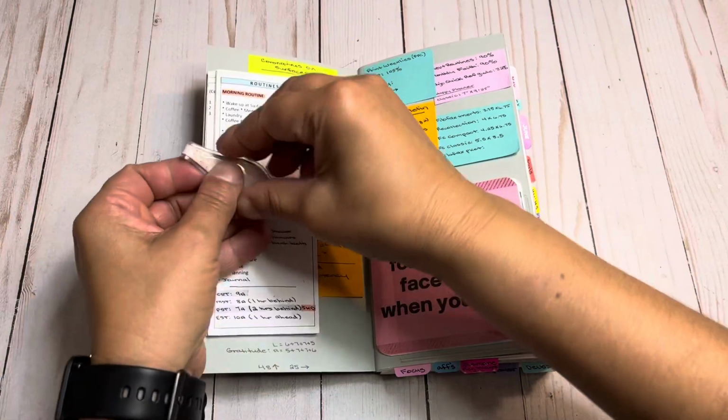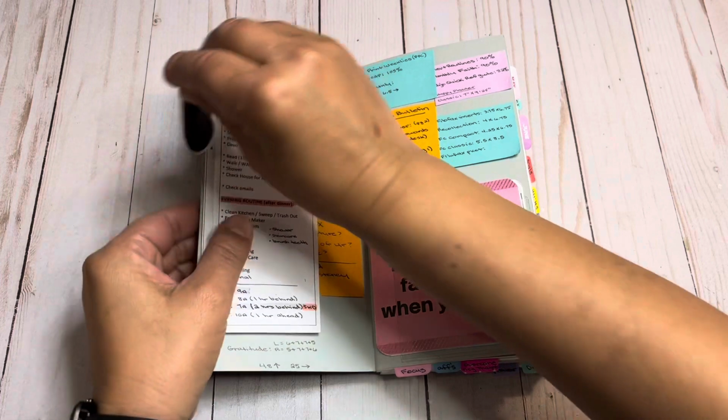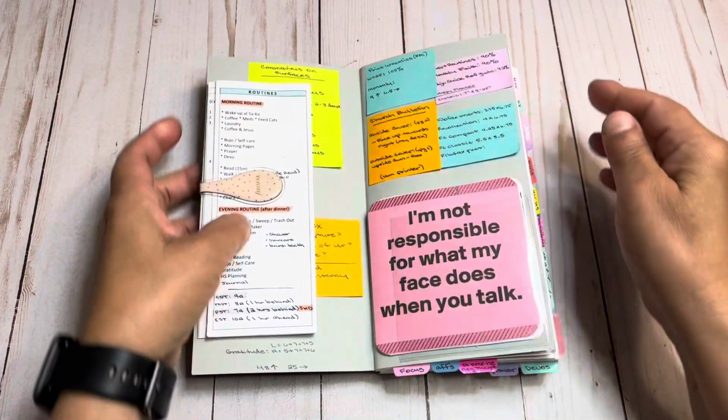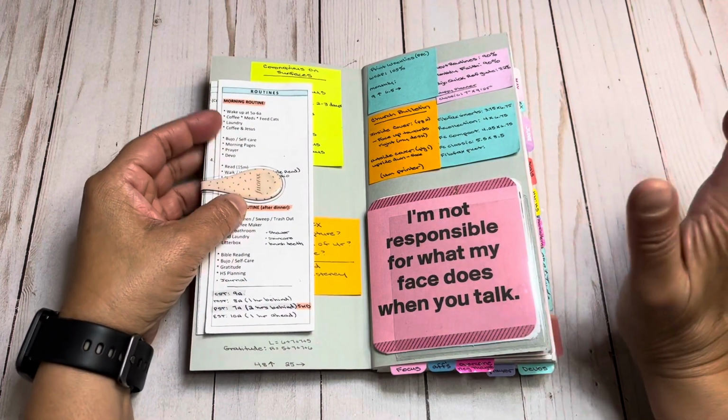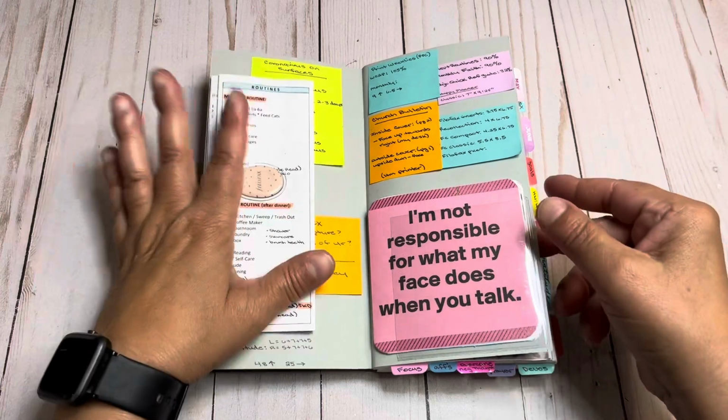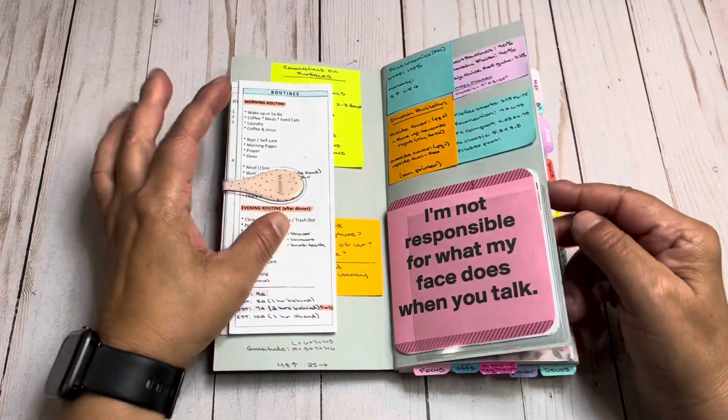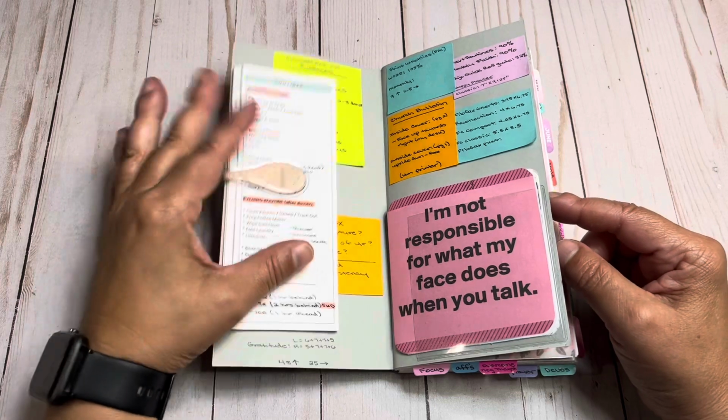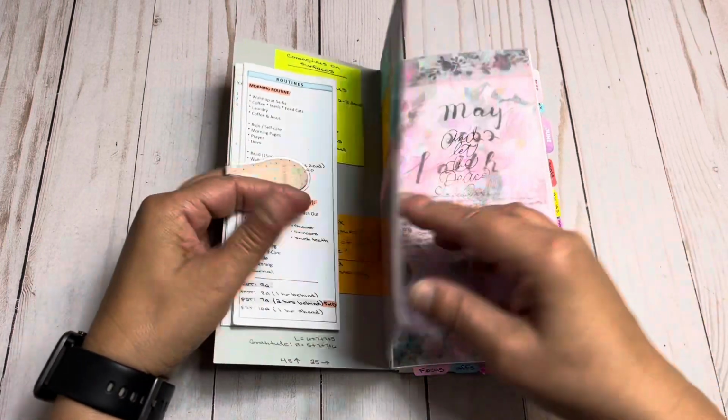It includes morning and evening routines, everything I need to do to update all my planners, just to keep me organized, and it's really helpful. And it's really easy to update because I just make my changes and then tip it in here.